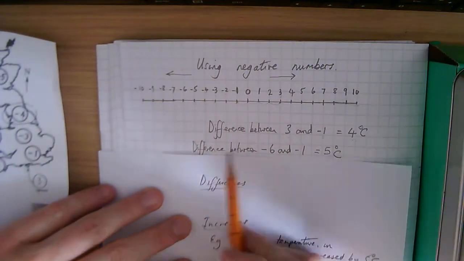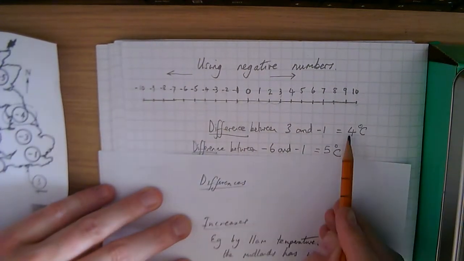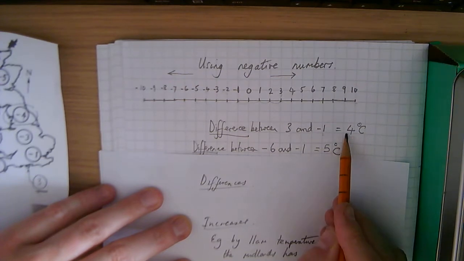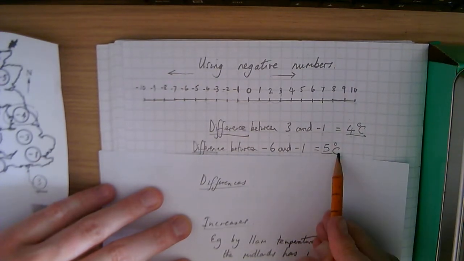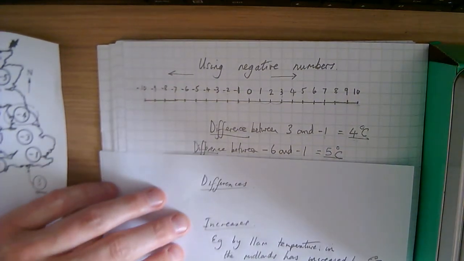Now what you'll notice about when you work out the difference is you don't have a negative answer here, it's just 4 degrees Celsius, 5 degrees Celsius, that's the difference in temperature.